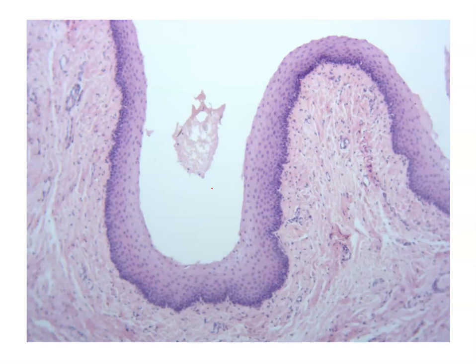Here is a slide showing you another type of epithelium. Again, we see not one but many layers of cells. So here's the apical surface, here's the basal surface, lots of layers. So we classify this type of epithelium as a stratified epithelium. We then look at the cell shape at the apical surface, and it is a flat shaped cell, so we classify this as a stratified squamous epithelium.